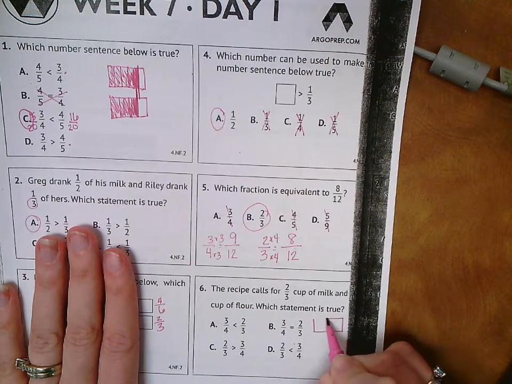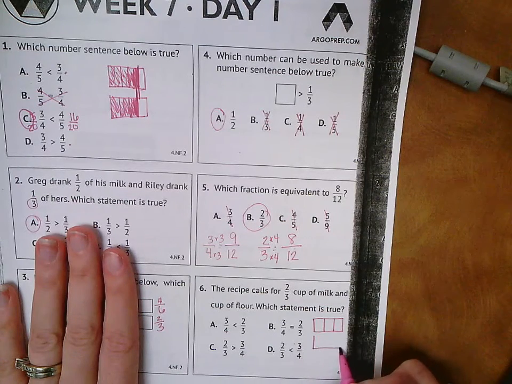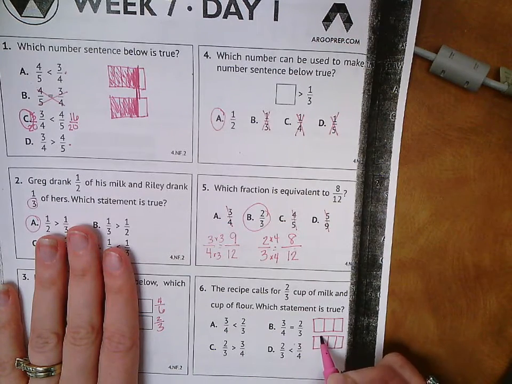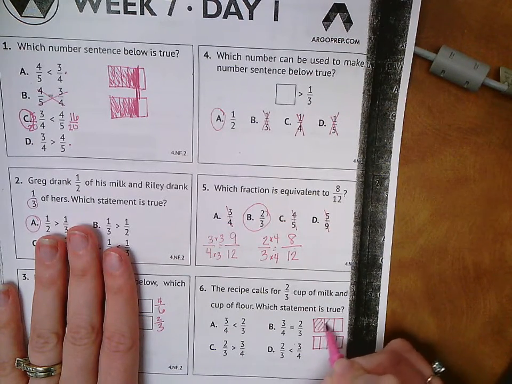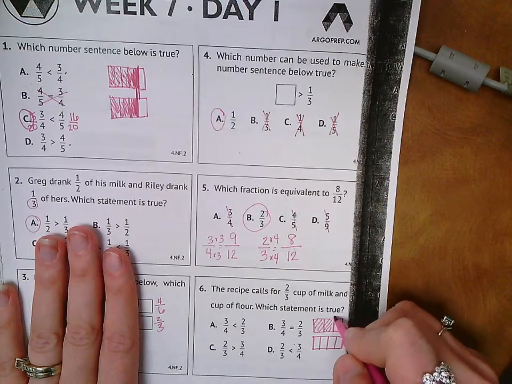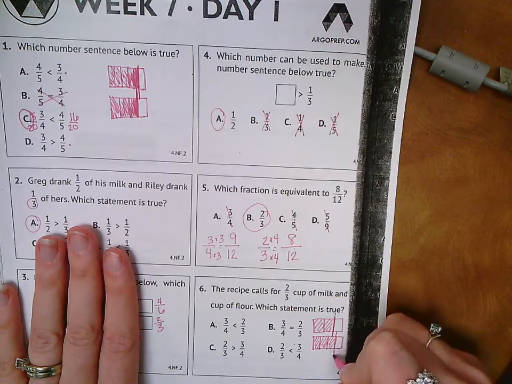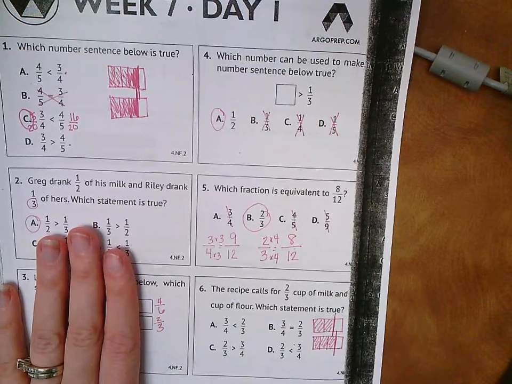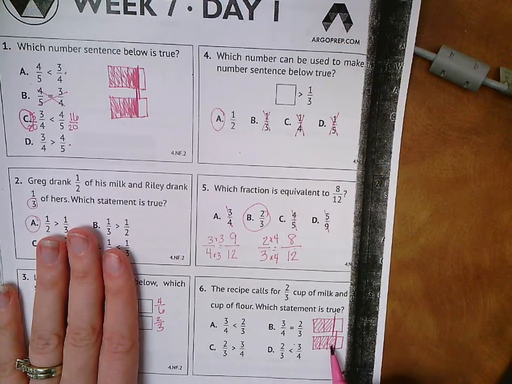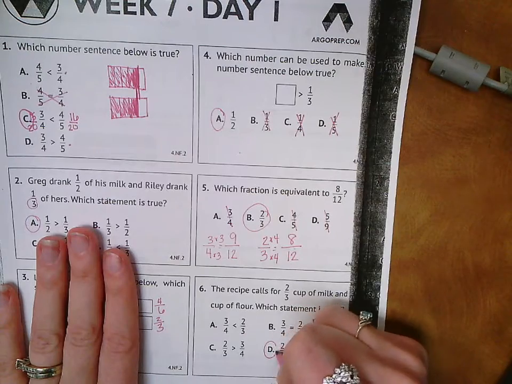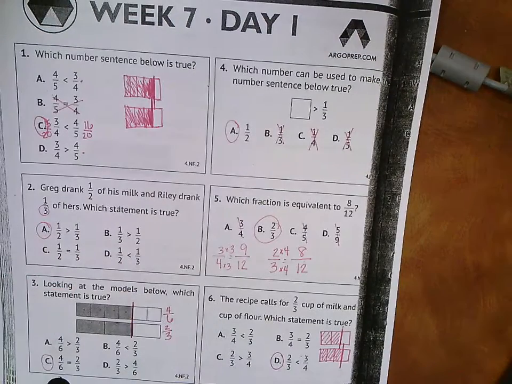So I can draw a fraction model again. Top one is 2/3. The bottom one is 3/4. So there's 2/3. I'm going to extend that line so we can see to there. And there's 3/4. And I extend it to there. So I can see that 3/4 is bigger, which matches D. So that's week 7, day 1.